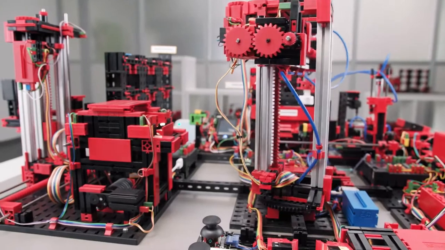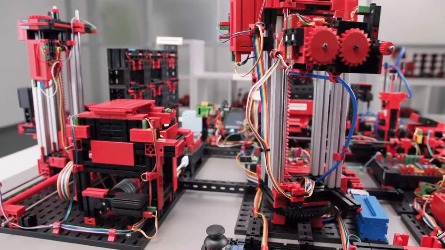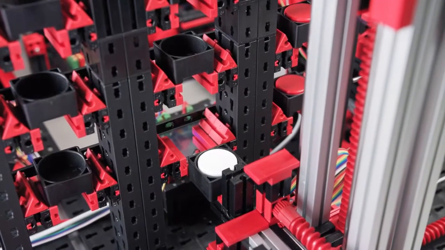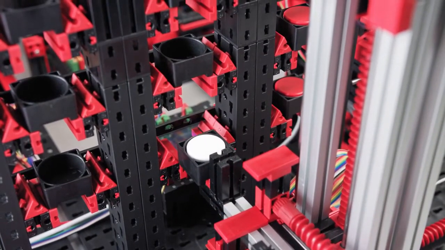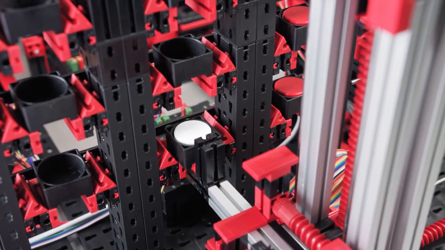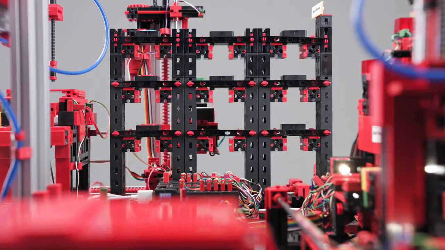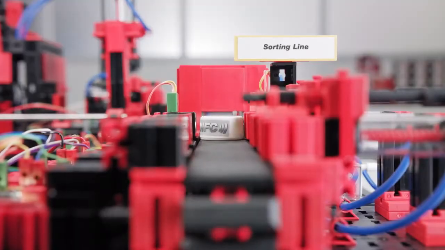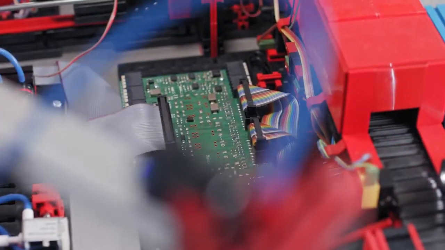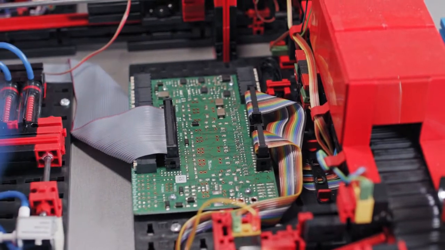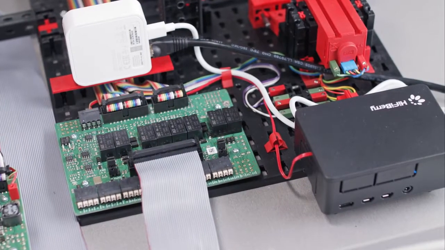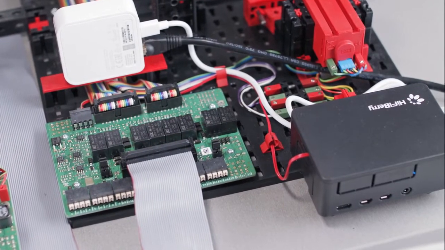The training and simulation model demonstrates the process from the delivery, collection, and storing of the materials through the ordering and the manufacturing processes to delivering the finished product. The training factory is controlled by a PLC controller, a Raspberry Pi as IoT gateway, and a TXT controller.